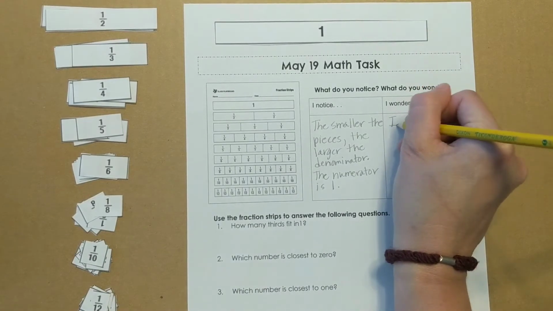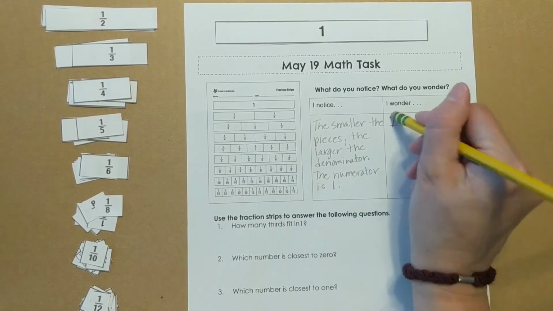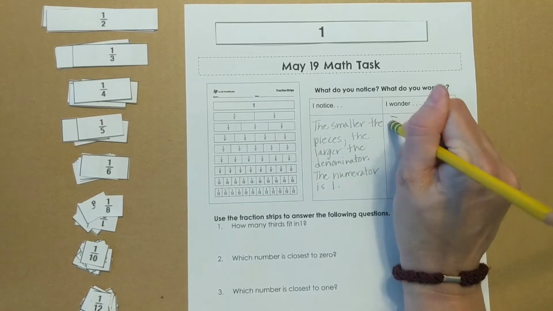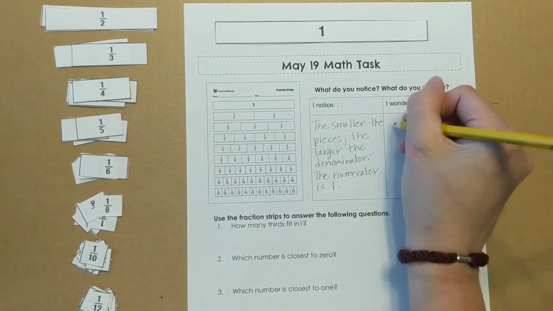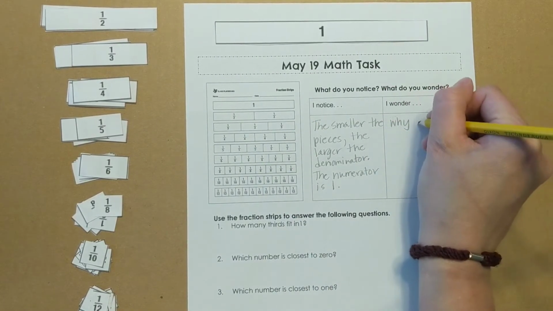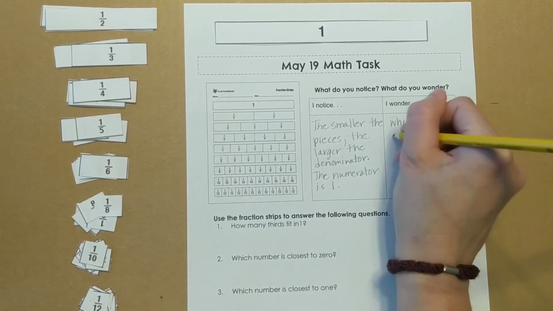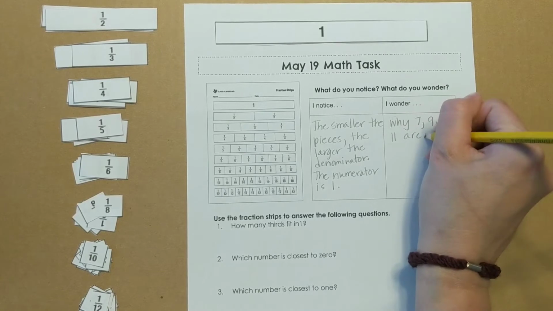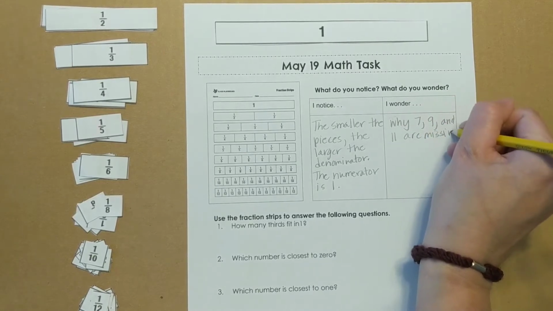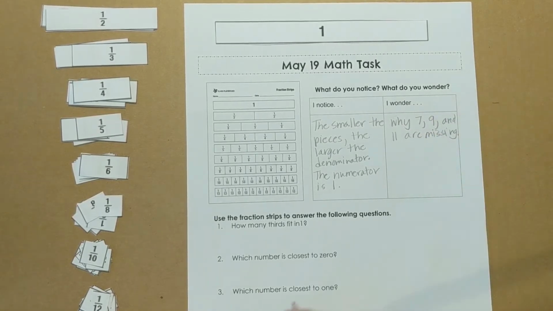Maybe that's a question you have. Oh, it already says I wonder, so I'm going to write why 7, 9, and 11 are missing. I want you to think of other things that you wonder when you look at these fraction pieces.